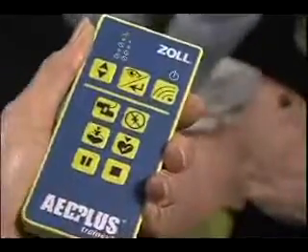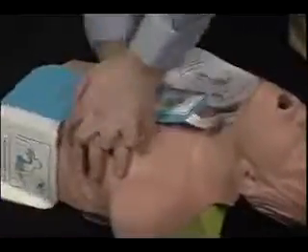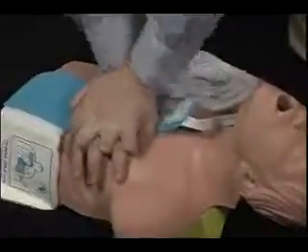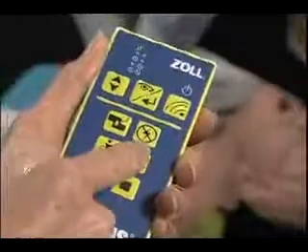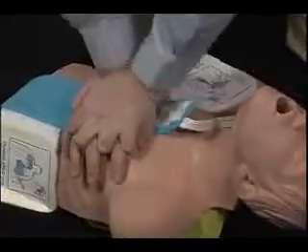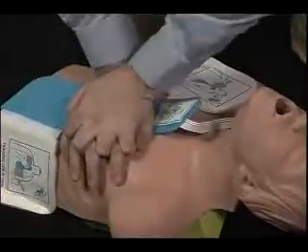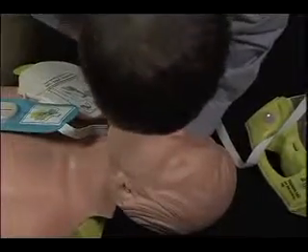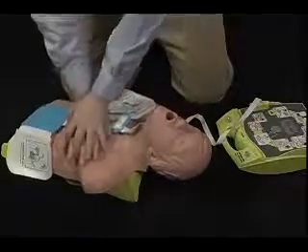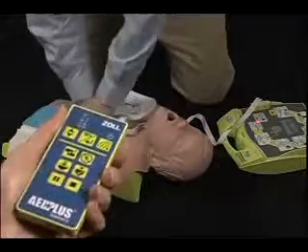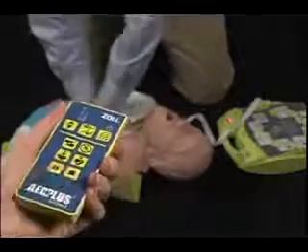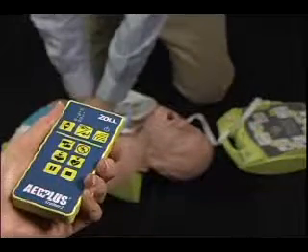Push harder. The instructor determines now that compressions are deep enough. Good compressions. And that the scenario is complete, and the class should move on to another scenario.